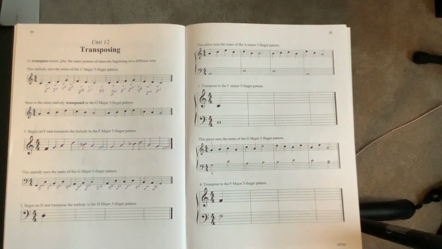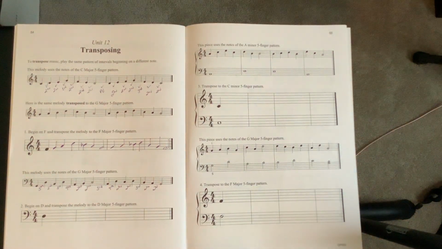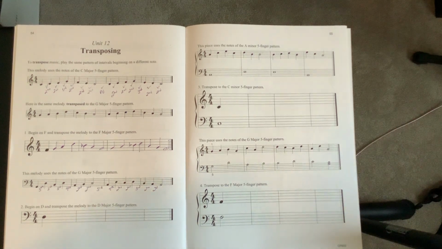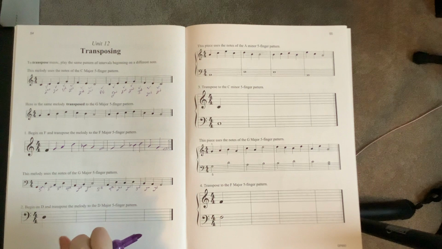If this is difficult for you to see the flow of the music, you can do what's called directional reading, which is, I'll do it in purple highlighter. I'll do this exercise up here.